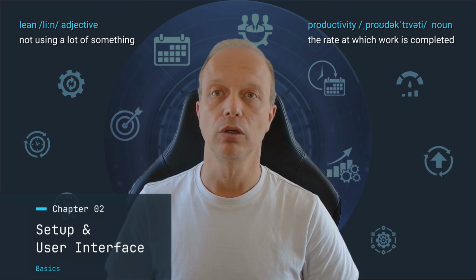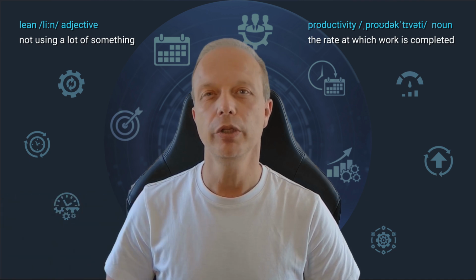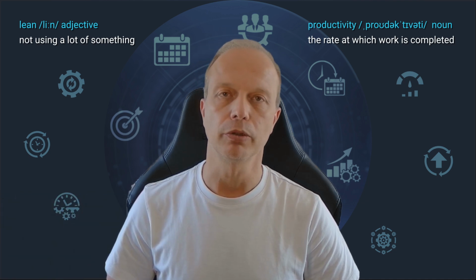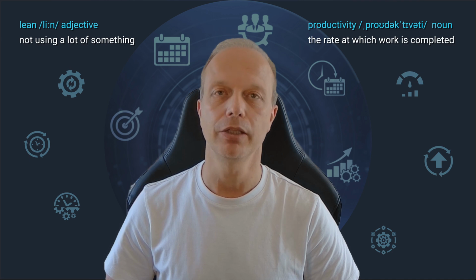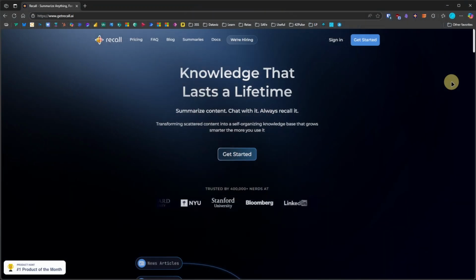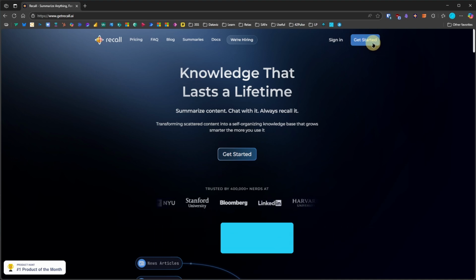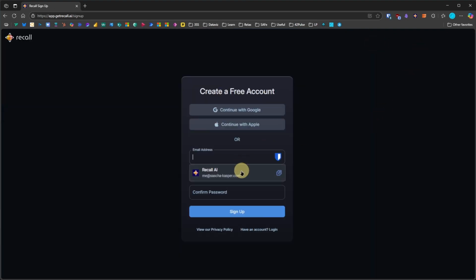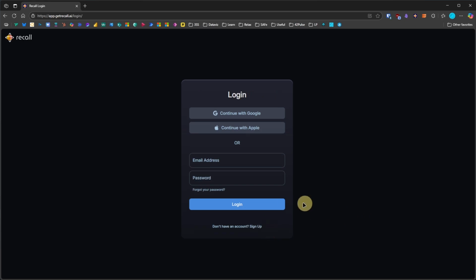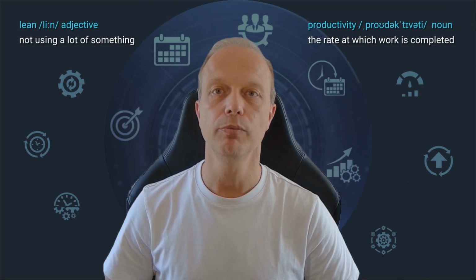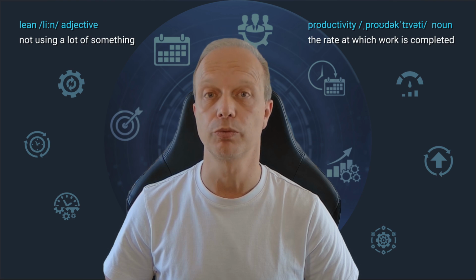Before we can unlock all the smart features in Recall, we need to set things up properly. Don't worry, it only takes a couple of minutes and it is totally worth it. To start using Recall, we go to getrecall.ai, the link is in the description of course, and click on Get Started. We can sign up with our Google or Apple account or use an email and password. After signing up, we will be prompted to create our first workspace and install the browser extension.